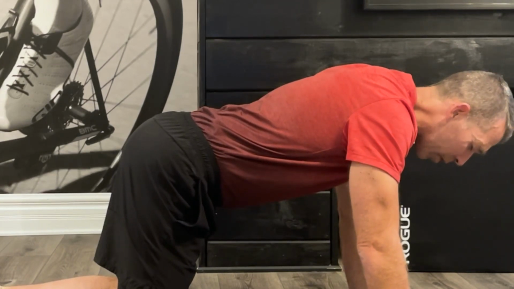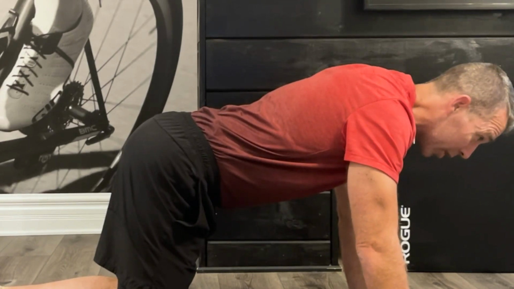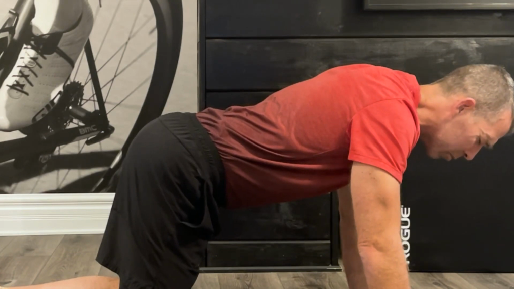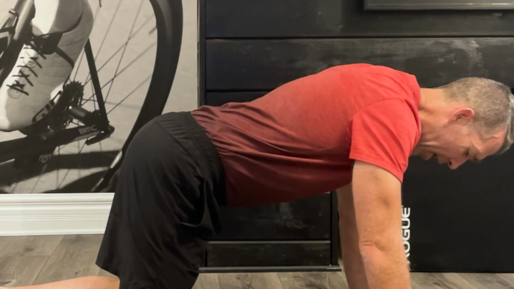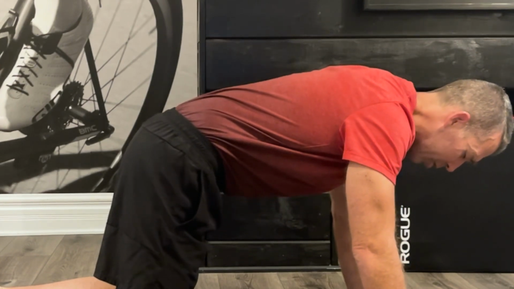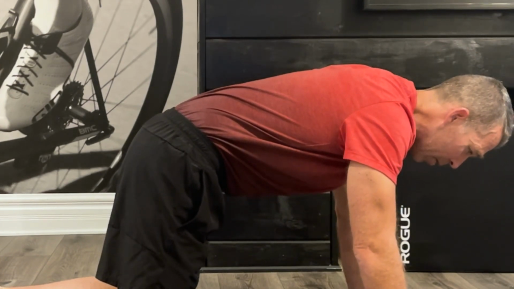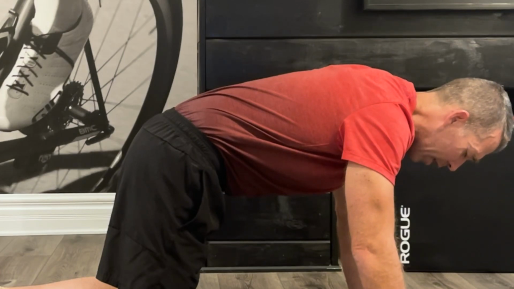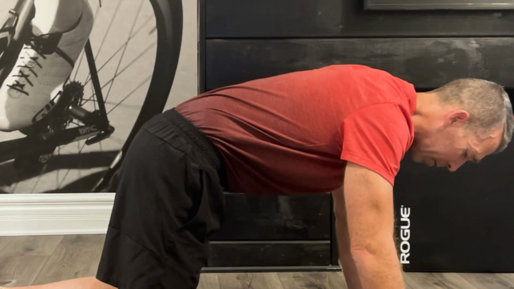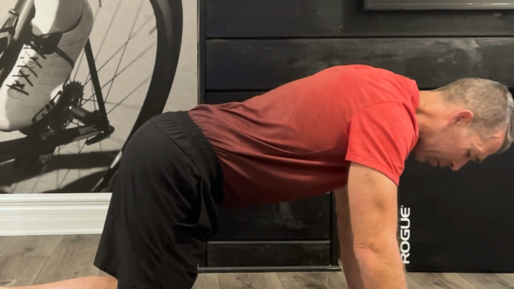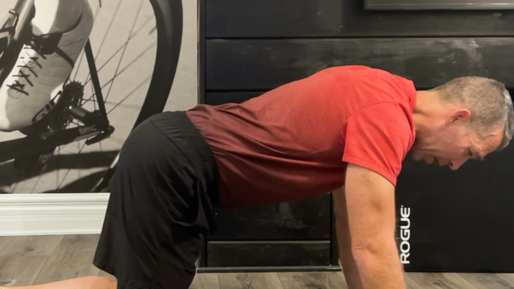Again, I'm going to go as far as I can, but not pushing into pain. This is the lumbar joints moving into extension. Hold 1 to 2 seconds, and then I'm going to simply perform a posterior pelvic tilt, moving into lumbar flexion, again, as far as I can go, but I'm not pushing into pain or discomfort. I'm going to simply perform 10 slow repetitions back and forth.